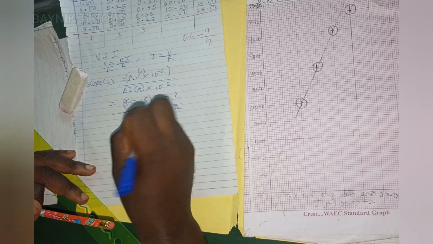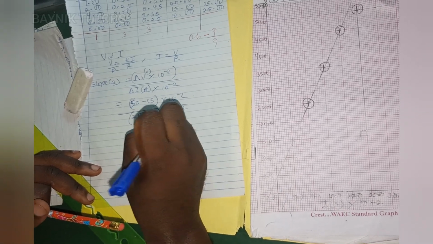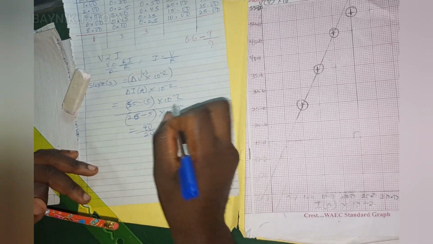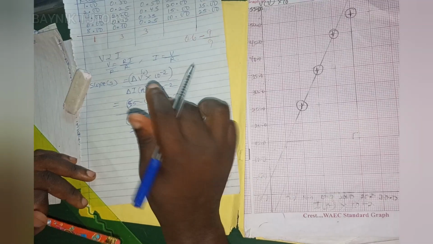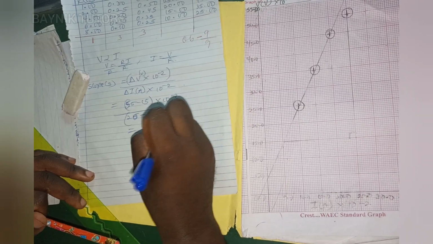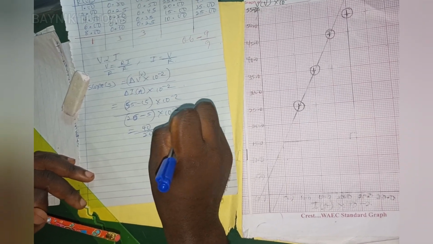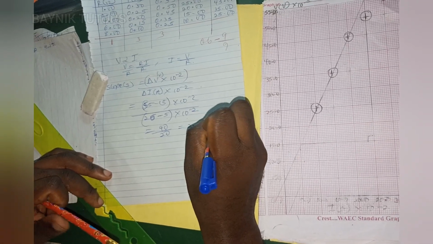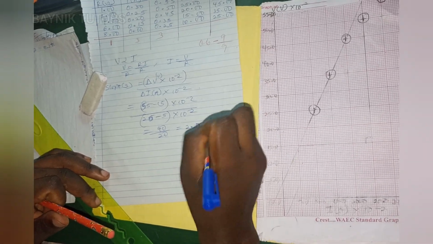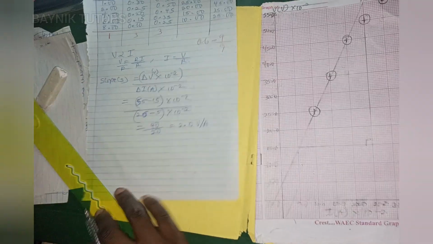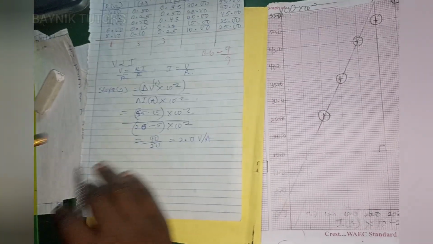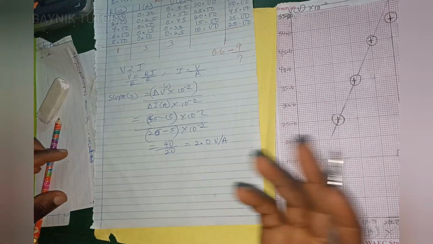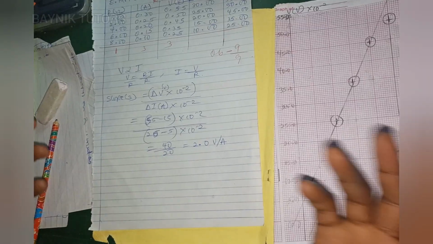So at the end we have 40 over 20, then the powers of ten cancel each other, and that will be 2.0 volt per ampere. So that's our slope, and that's all about that.